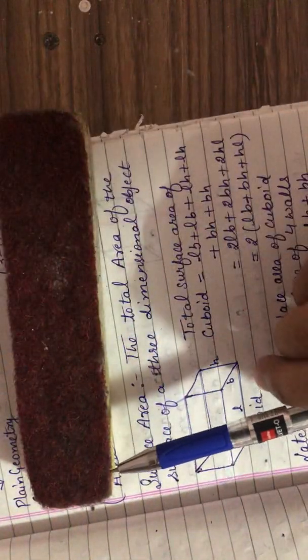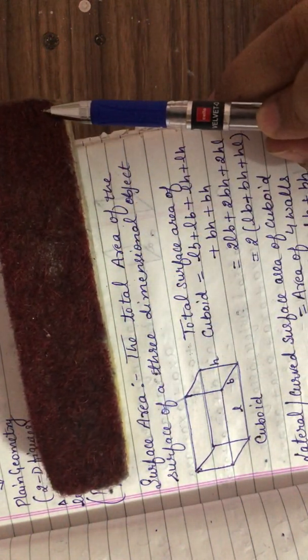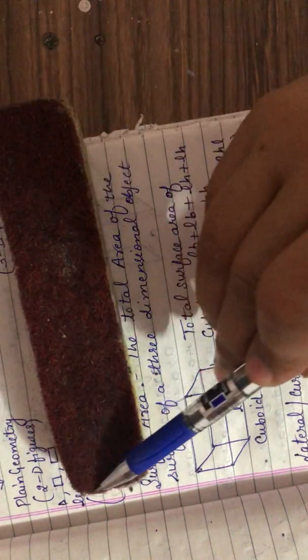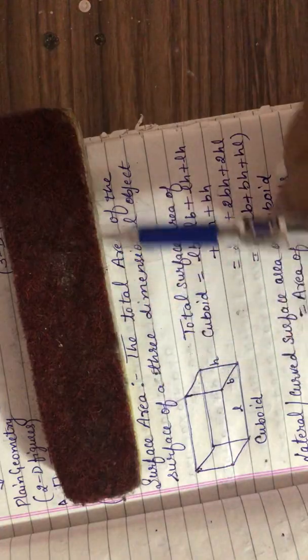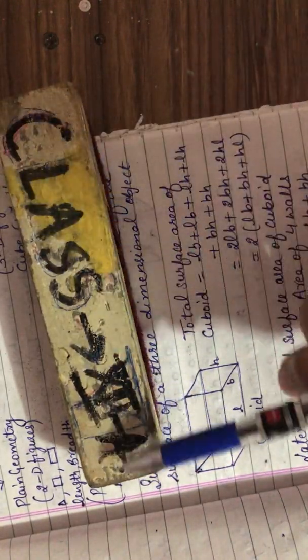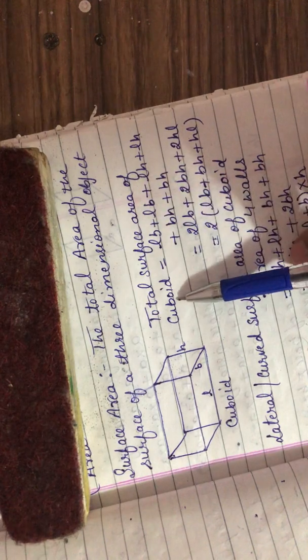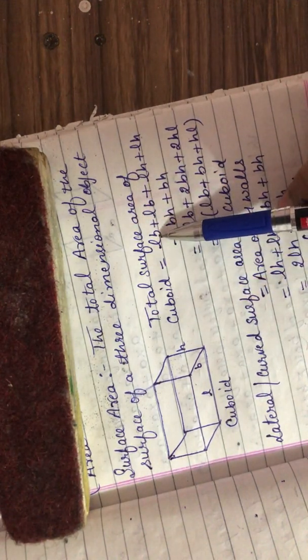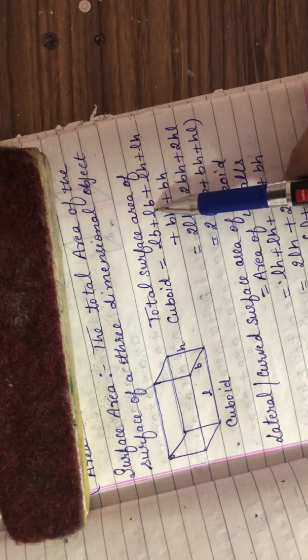So you can see this is the length of this cuboid. This is the breadth. So the area of the upper face is LB. Similarly, the area of the lower face is again L into B. So the total surface area of the cuboid is the area of the upper face, that is LB, plus the area of the lower face, that is again LB.